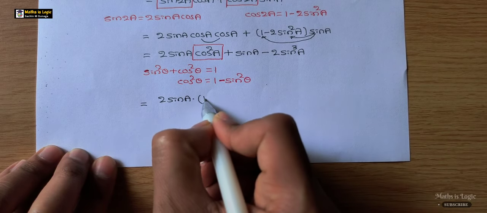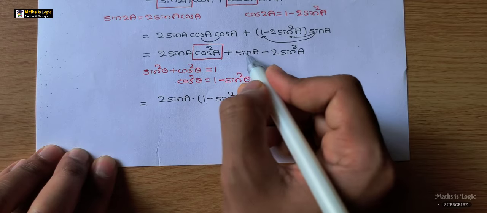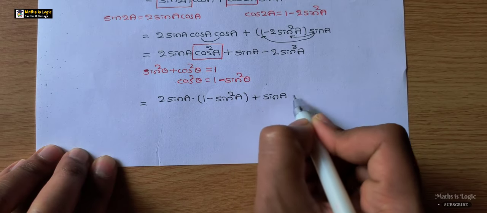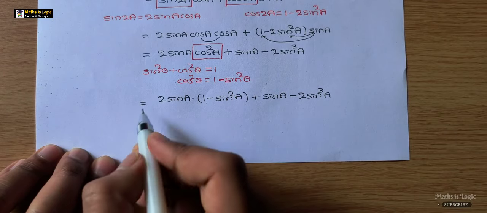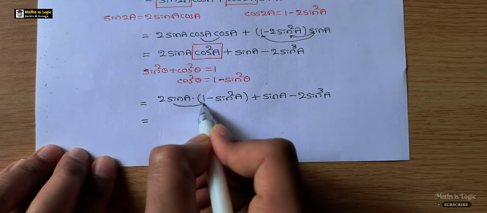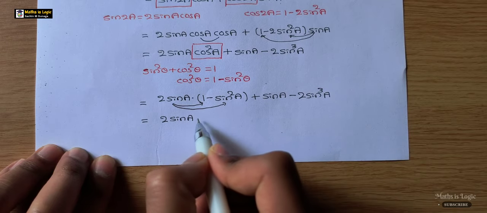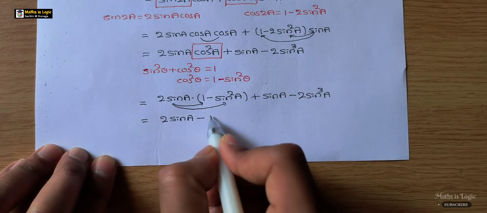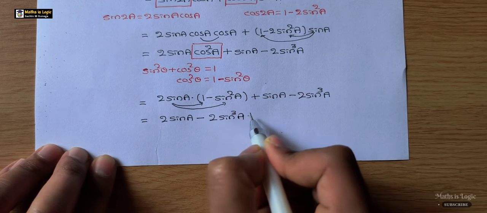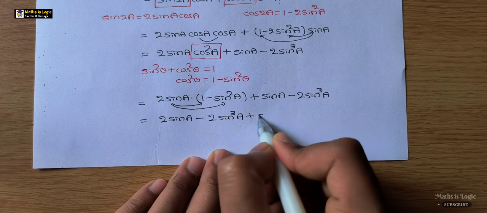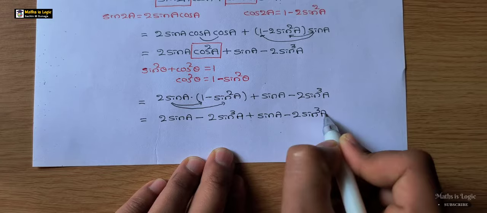Cos square a is nothing but 1 minus sine square a, plus sine a as it is, minus 2 sine cube a, also keep it as it is. Open the bracket. So this is equal to 2 sine a into 1 is 2 sine a. Next, plus into minus is minus, 2 sine a into sine square is 2 sine cube a, plus again sine a, keep it as it is, minus 2 sine cube a, also keep it as it is.